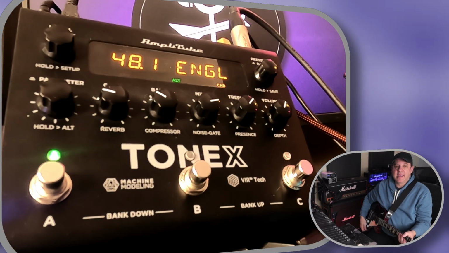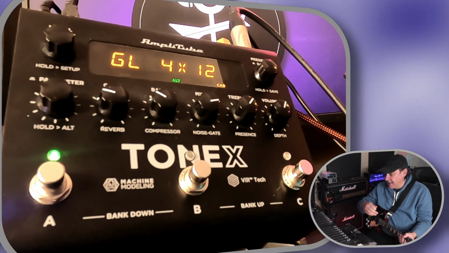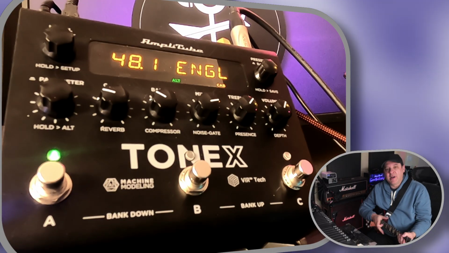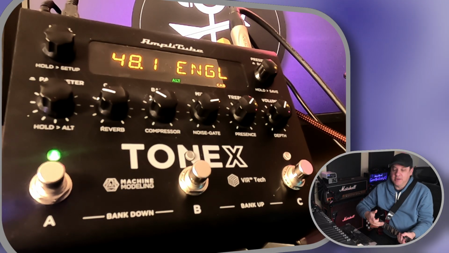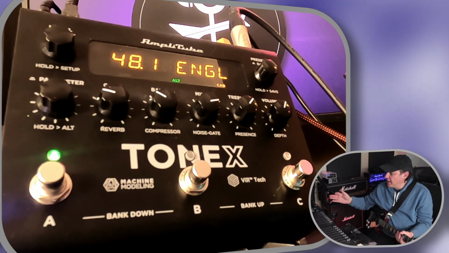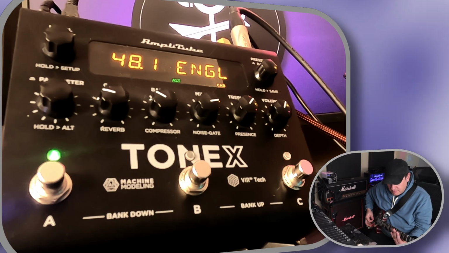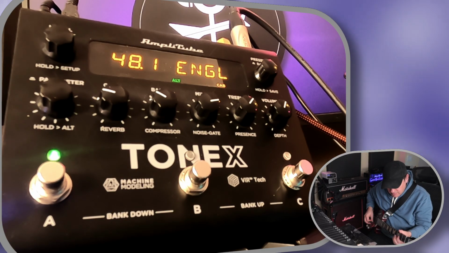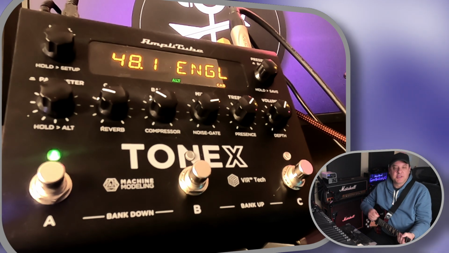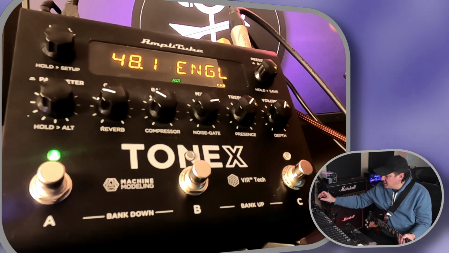And now that cab IR setting we created in the app has been updated here on the pedal. I advise you to do that once you're in the environment that you're playing the guitar. You can make some adjustments here on the pedal. Now, like I said, that's adjustable. We're doing this on the fly. So let's check out the other one.